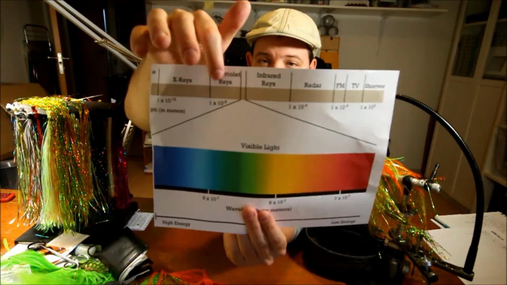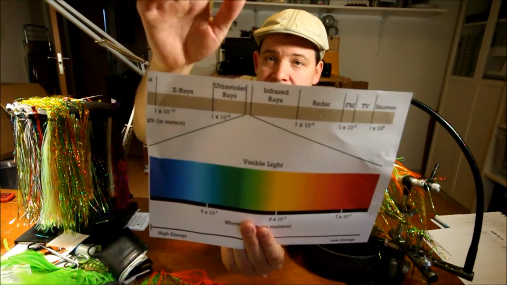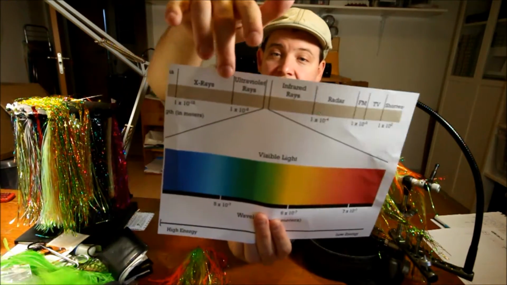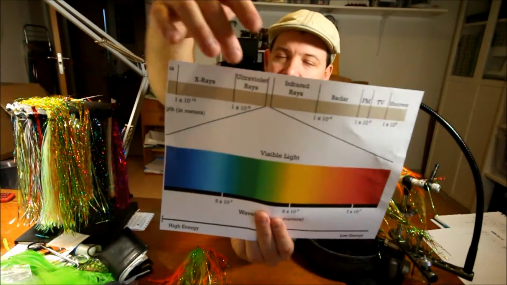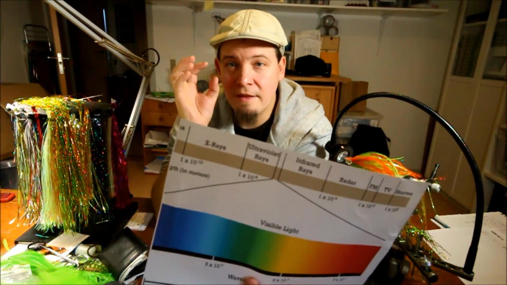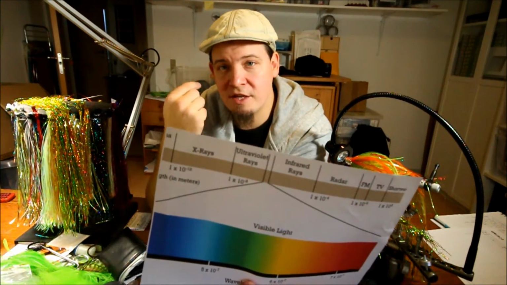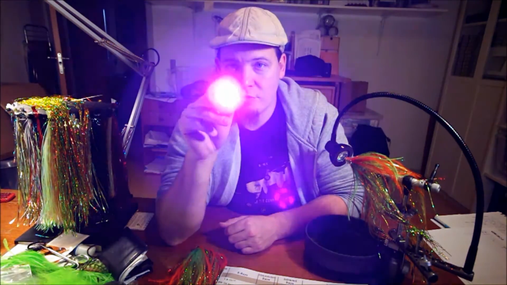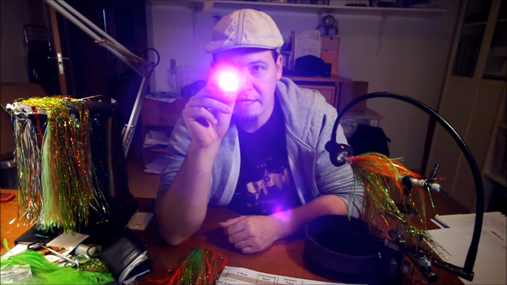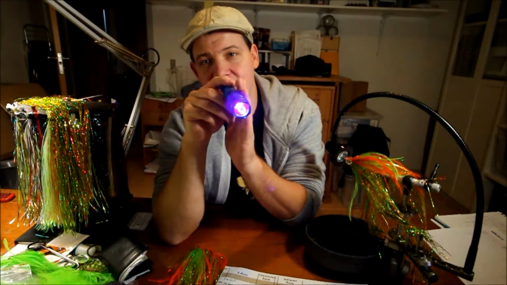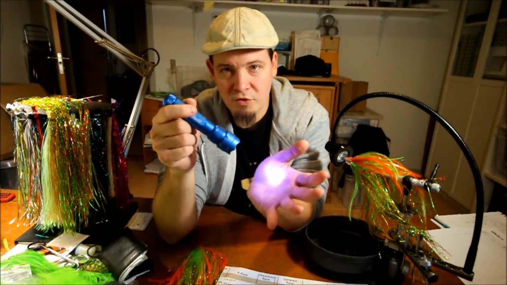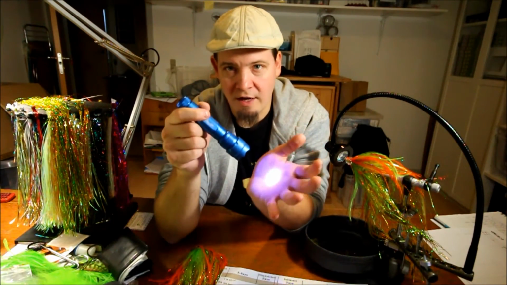Ultraviolet light is actually just kind of like green light. It's a color, but it's not a color that we can see because we lack the correct receptor cells in our eyes to actually see it. So when I shine this ultraviolet light at the camera, what you see is not the ultraviolet light. What you see is the other types of light that this flashlight emits, because it sends out blue light as well. So what you see is blue light. You don't see the ultraviolet light.